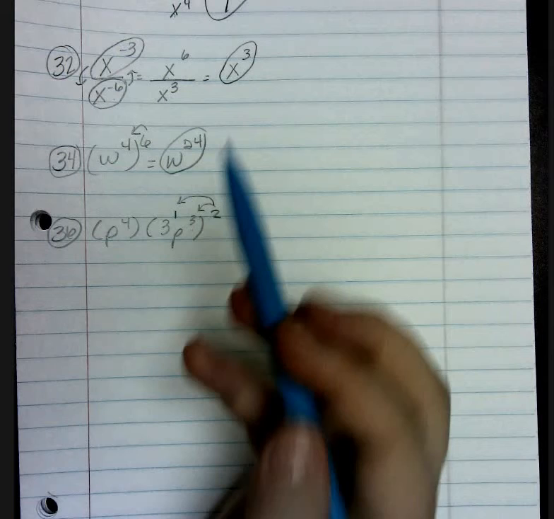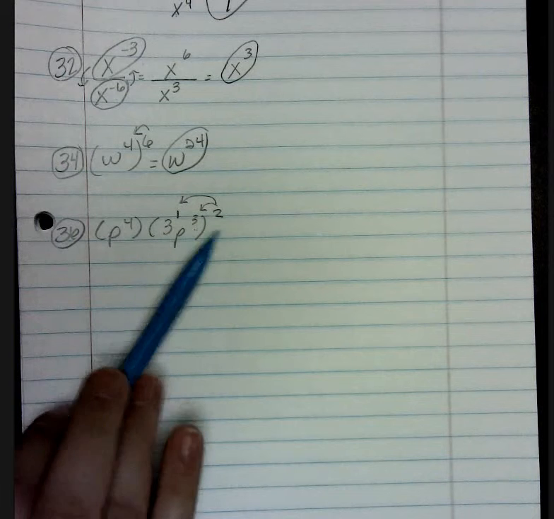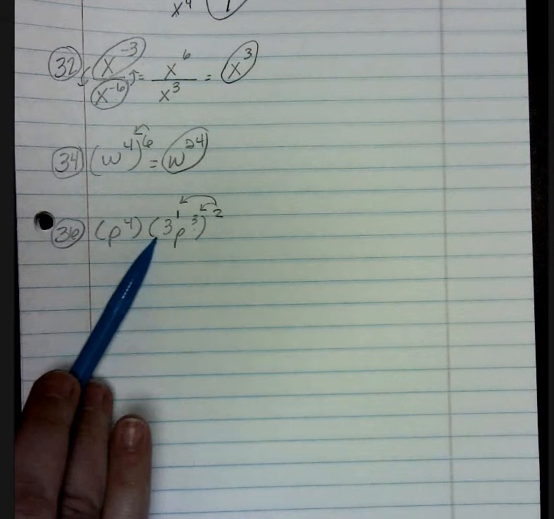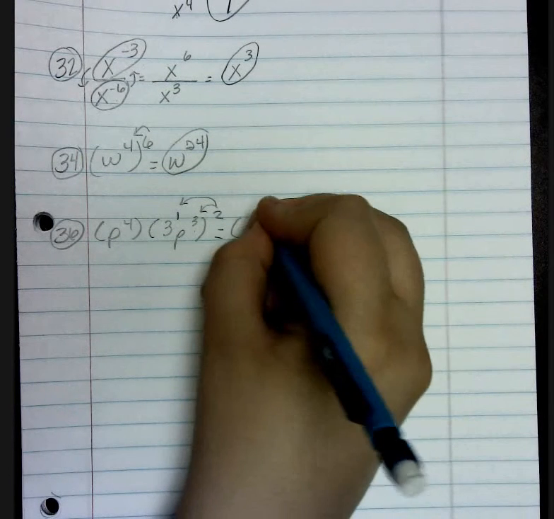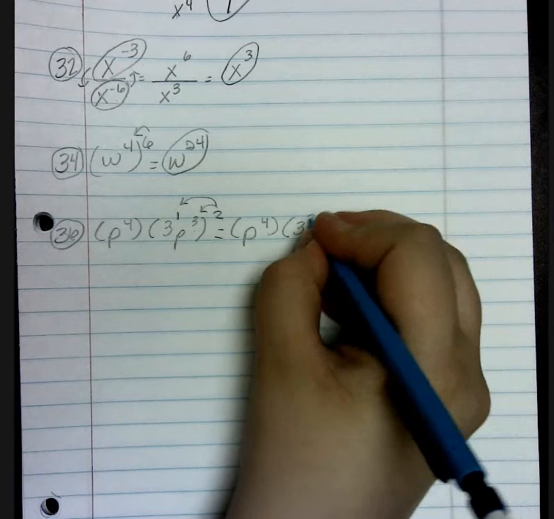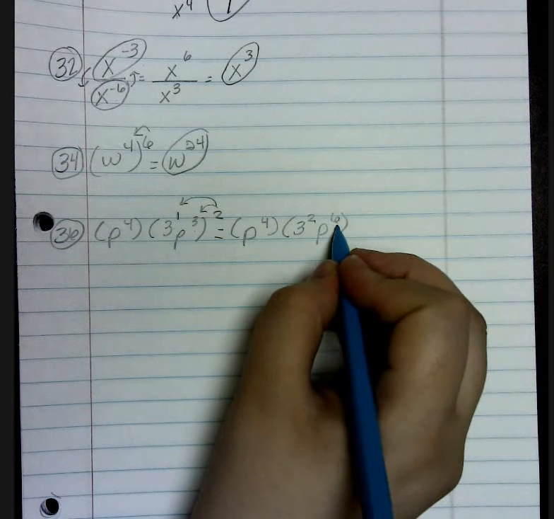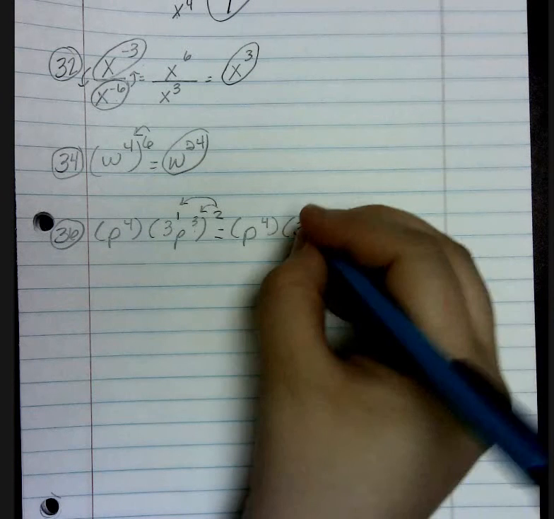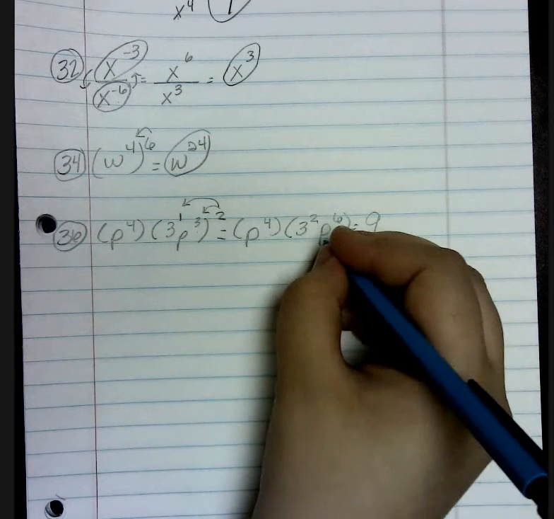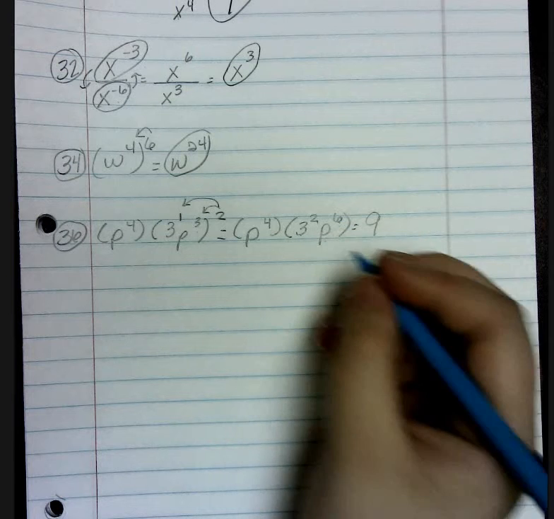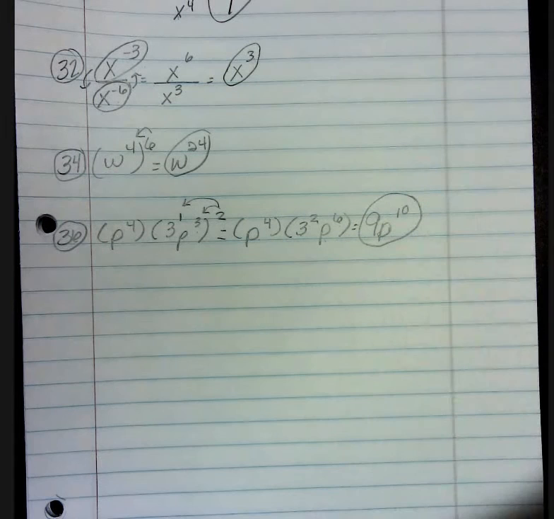You cannot go ahead and combine that p to the 4th and p to the 3rd because your order of operations tells you to do your exponents before you do your multiplication. So I now have p to the 4th times 3 squared and then p to the 6th because 3 times 2 is 6. Well, then 3 squared is 9. P to the 4th times p to the 6th. When you multiply your bases, you add your exponents. So 4 plus 6 gives us p to the 10. So our final answer should be 9p to the 10.